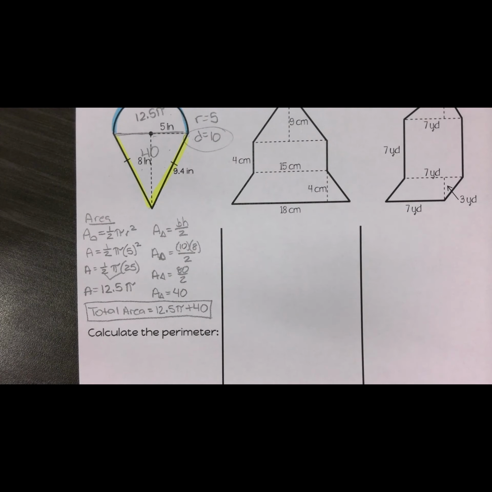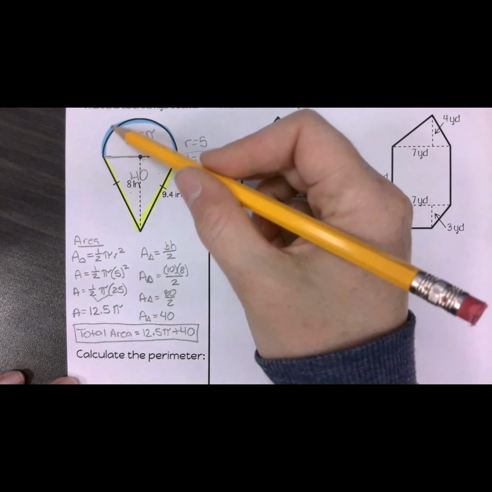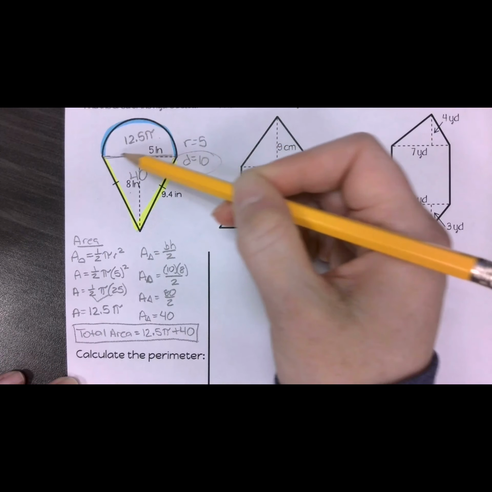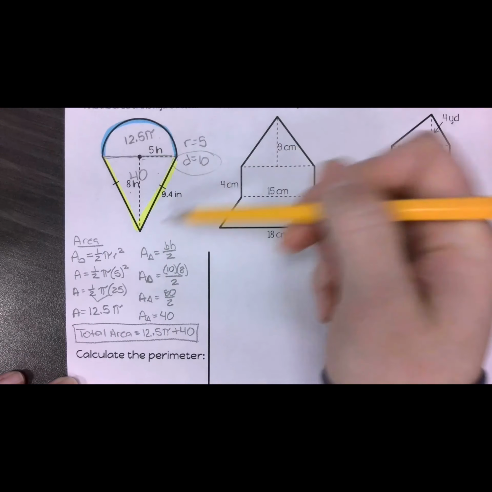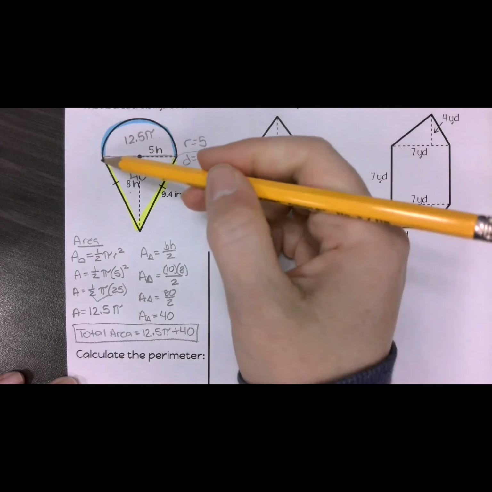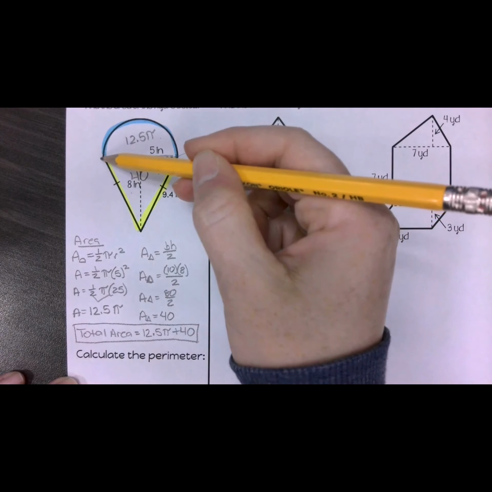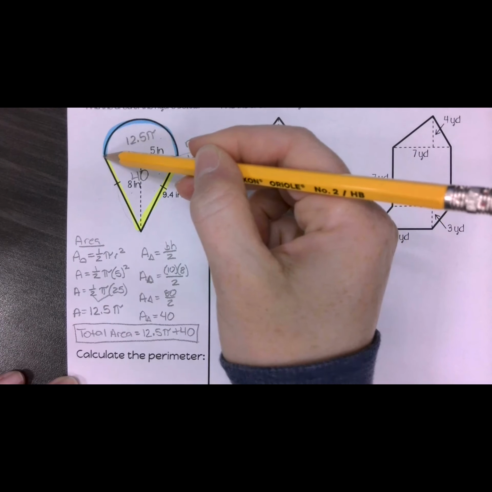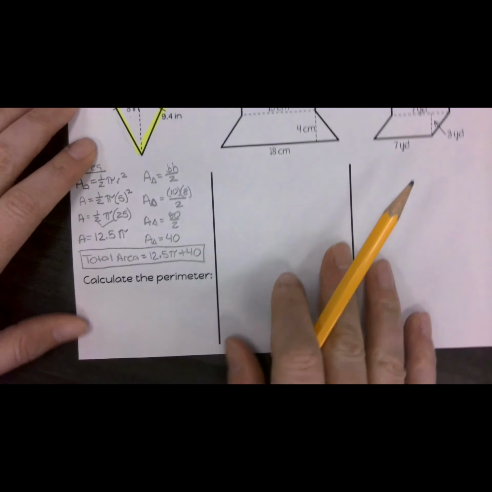Now we need to calculate the perimeter. When you're calculating the perimeter of the semicircle, you're used to doing the semicircle and then adding back the diameter. But in this case, do we need the diameter back? No, we don't, because it's asking for the perimeter of the shape. So we need the straight edge, and the curved side. Let's go ahead and start out with our curved side.